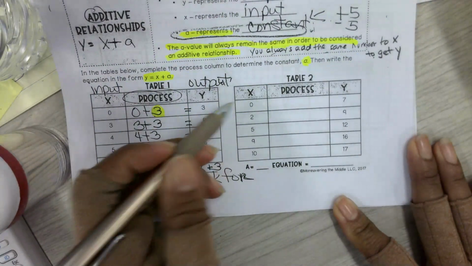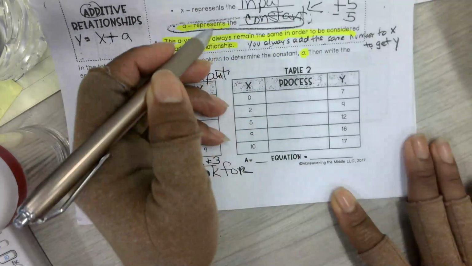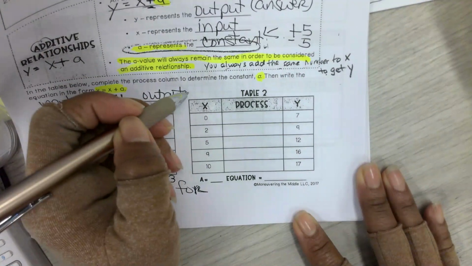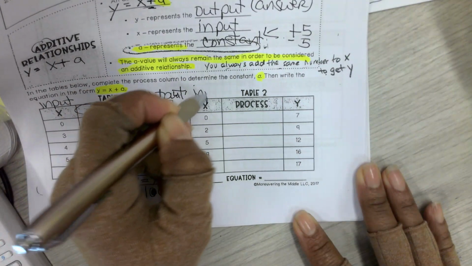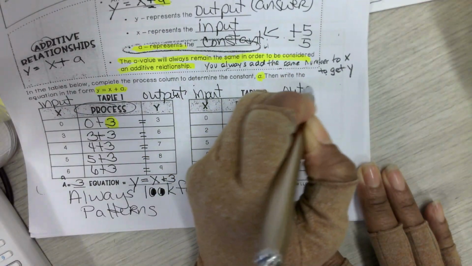So, first thing I need to look at is I need to look for a pattern. Oh, no, I need to write down what? What I need to write down with my tables. What 2 words? Input, thank you. Jessica, okay. Thank you, Cameron. I love when y'all pay attention.